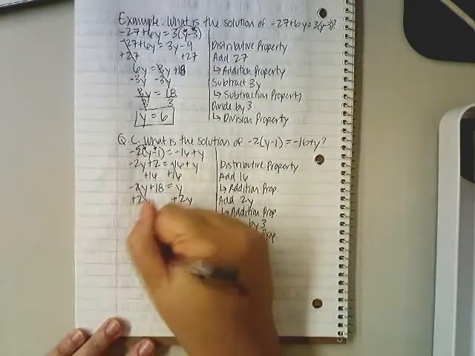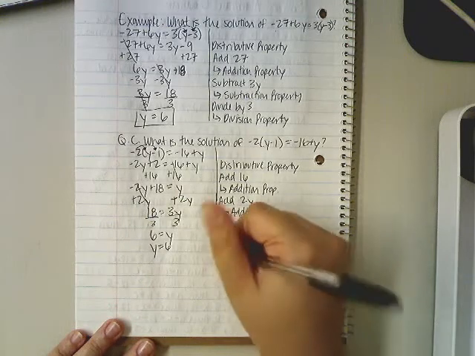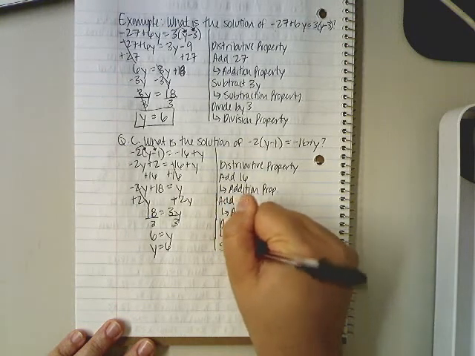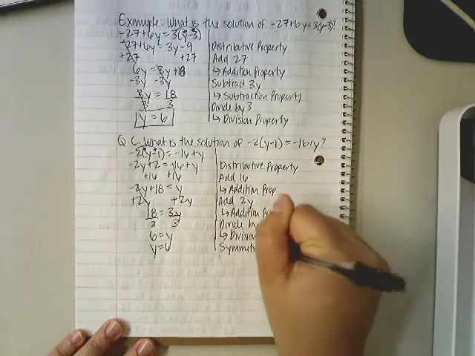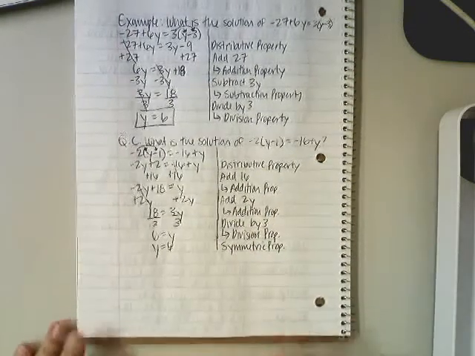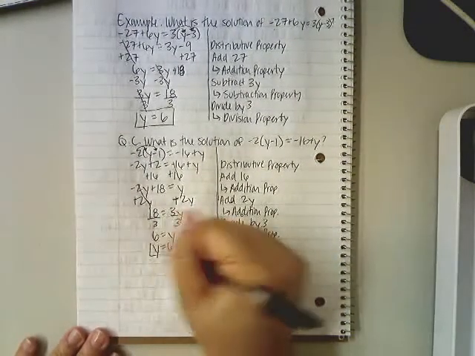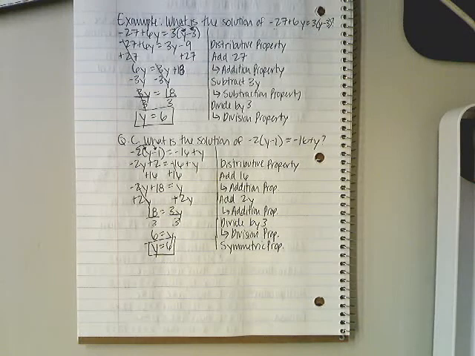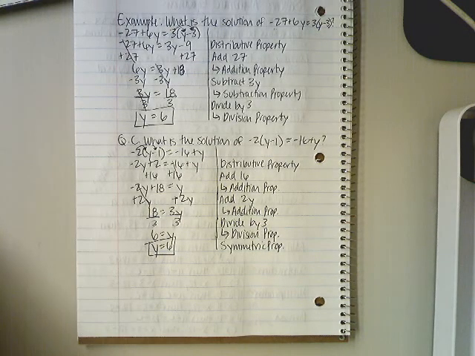If you prefer, you can write y is equal to 6, which is our symmetric property. So you can write that either way and box your answer, and we're done. Make sure you write down any questions you have for class tomorrow.